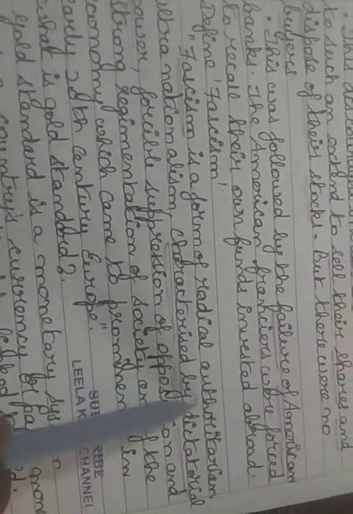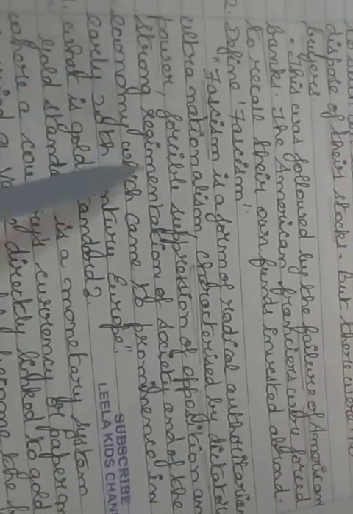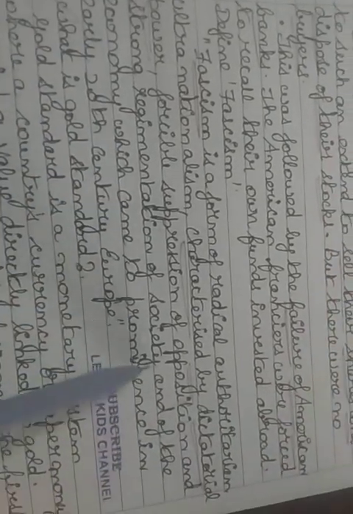Define fascism. Fascism is a form of radical authoritarian ultranationalism characterized by dictatorial power, forcible suppression of opposition, and strong regimentation of society and of the economy, which came to prominence in early 20th century Europe.